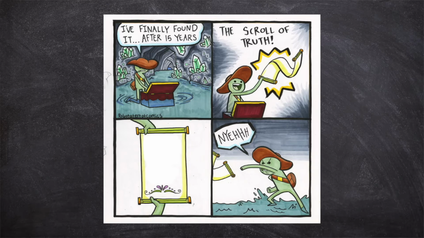Now, the closest I can get to this is it's sort of like that meme where, you know the one, right? Where the character walks up and finds the scroll of truth, but they don't like the truth. They see the truth and they're like, this is not what I wanted it to be, and then they throw it away. The disillusionment arc is sort of like that. The disillusionment arc, at its core, is tragic.